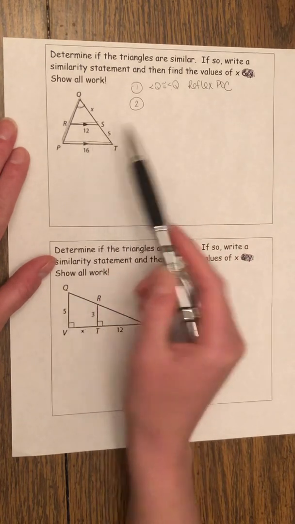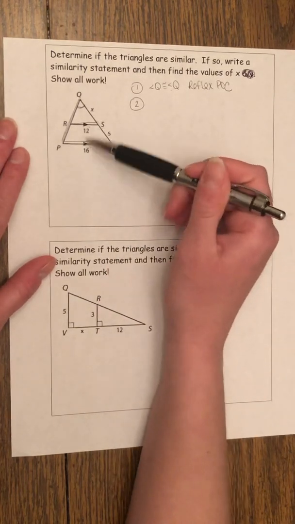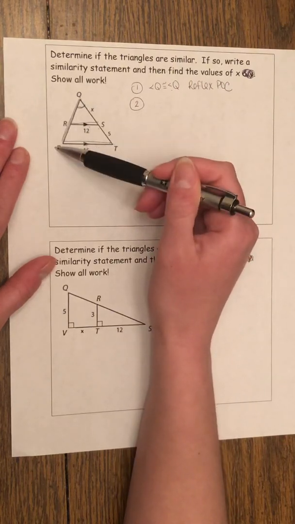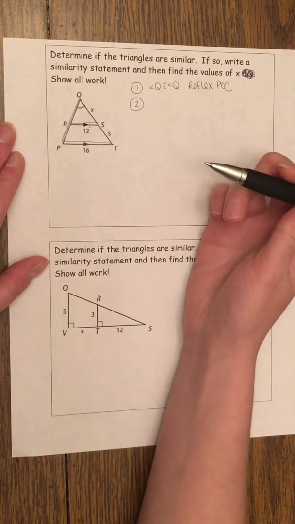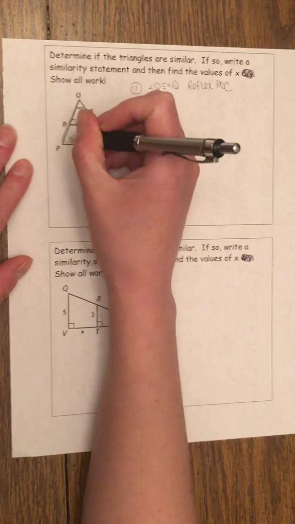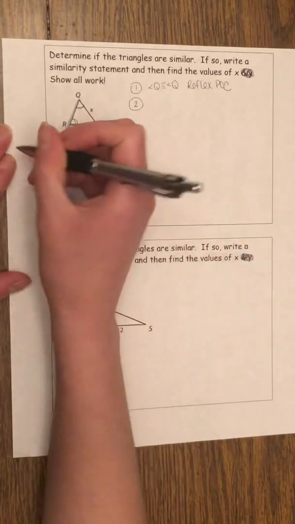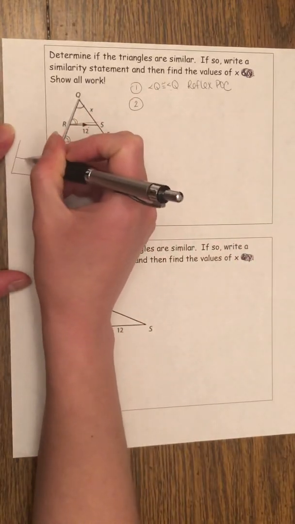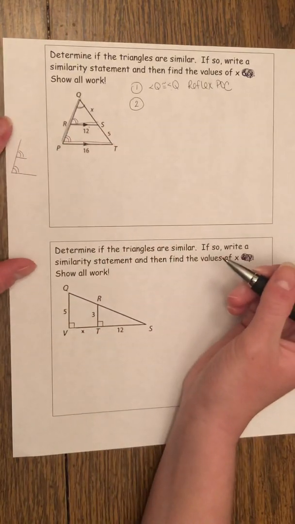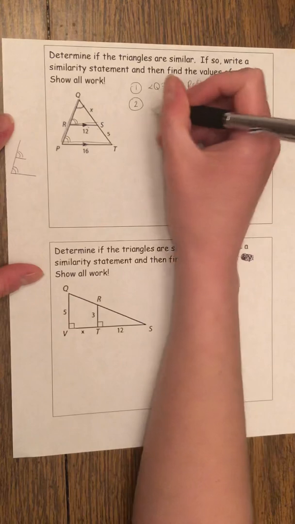Next thing is I noticed that we have a pair of parallel segments, so parallel, parallel, and I highlighted a transversal here. And from what I highlighted, I see the letter F. So I know that the angles, like in the corners of the F, here and here, have to be congruent because they're corresponding angles.